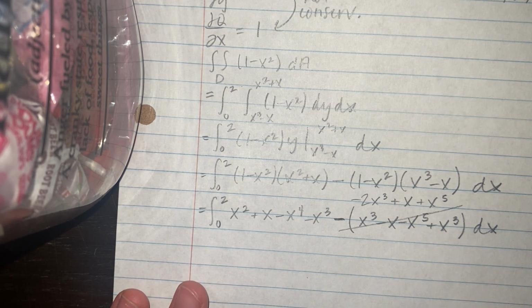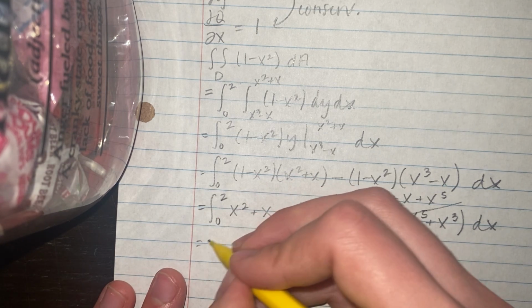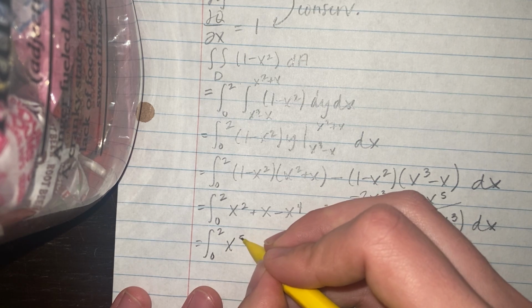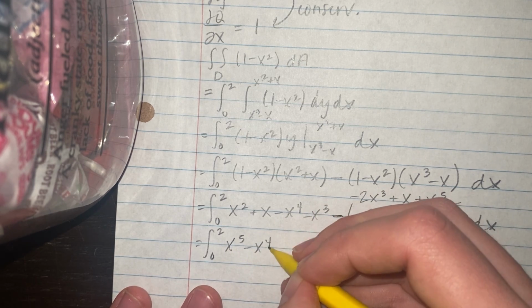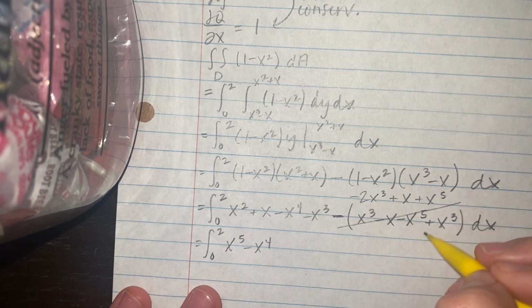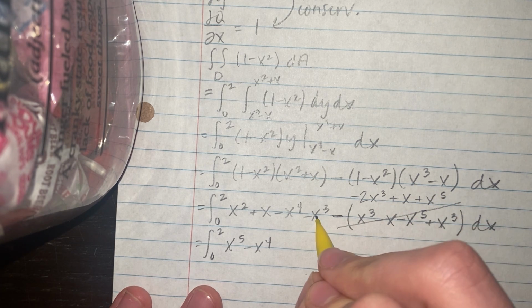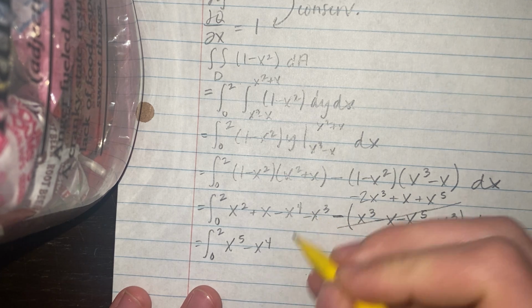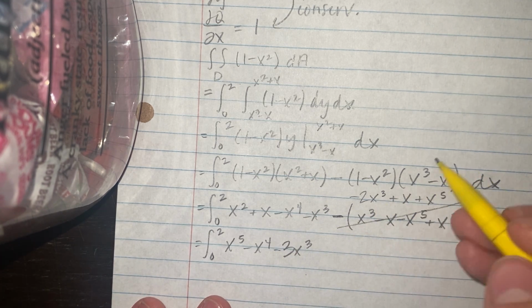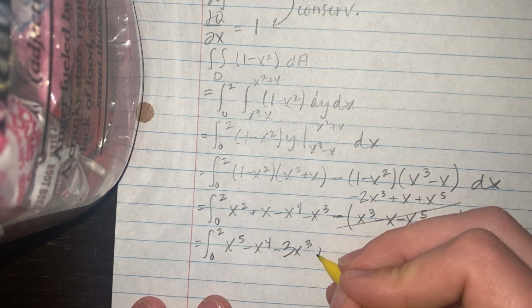It looks like we can do a little more there. We have x to the 5th minus x to the 4th, and then we have negative x cubed minus 2x cubed, so we get negative 3x cubed, plus x squared.